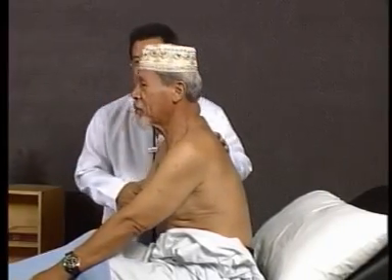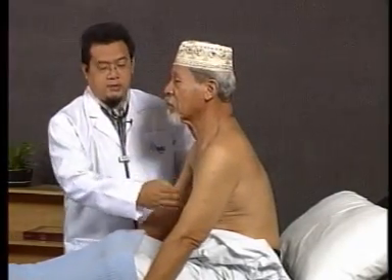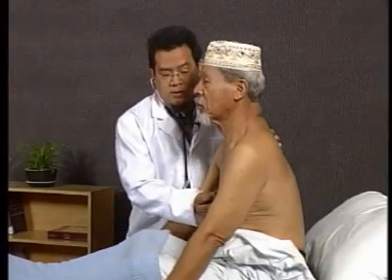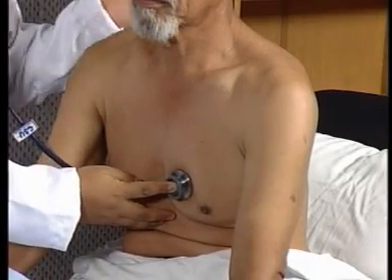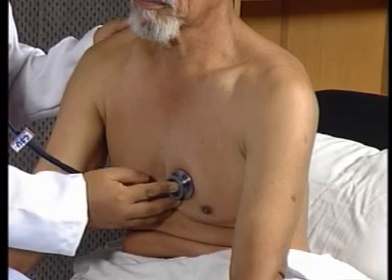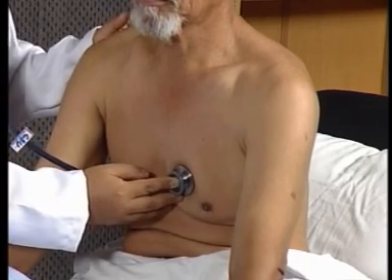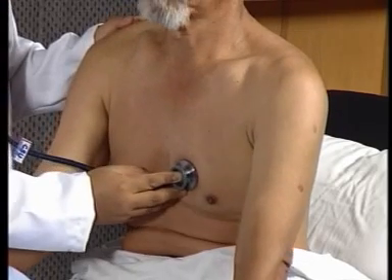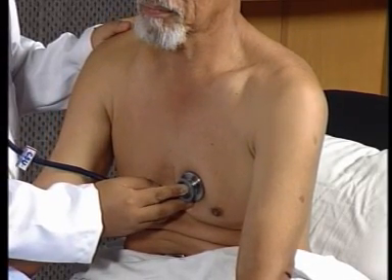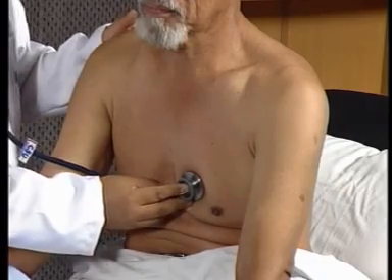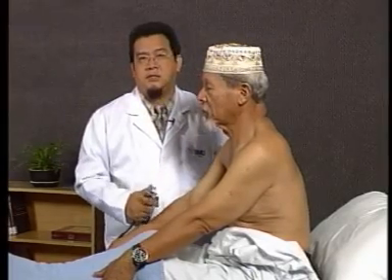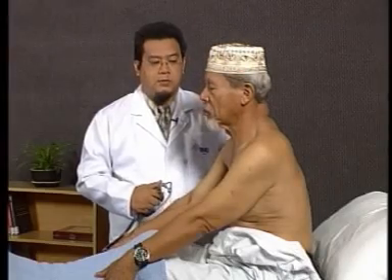Right. So concentrate on the lower aspect of the left sternal edge using the diaphragm. With the diaphragm in position, we will give instructions to the patient. Please take a deep breath in, breathe out, and stop there. Okay. Thank you. Breathe normally. Right. An early diastolic murmur of aortic regurgitation will be exaggerated in this position as well as when the patient is in deep expiration.